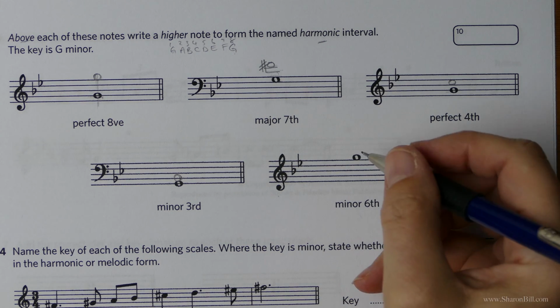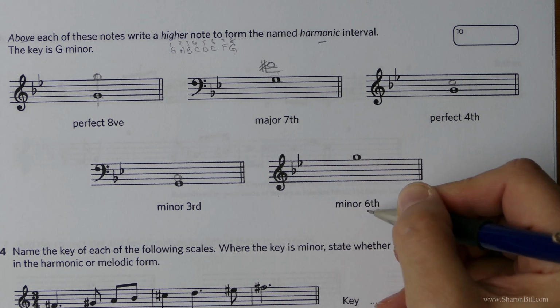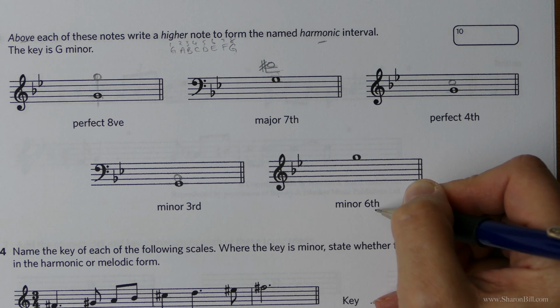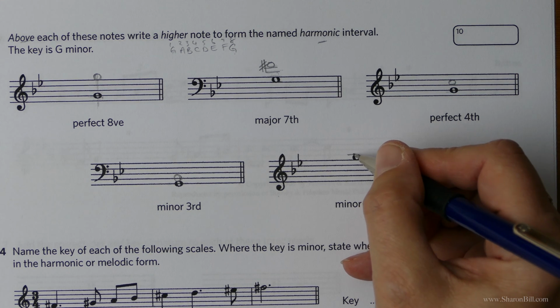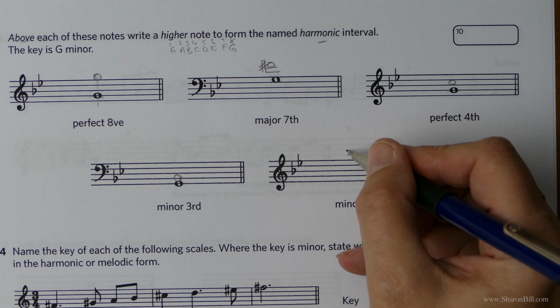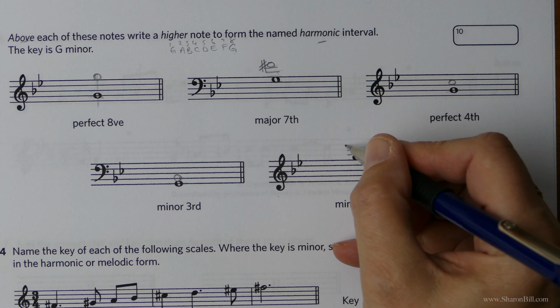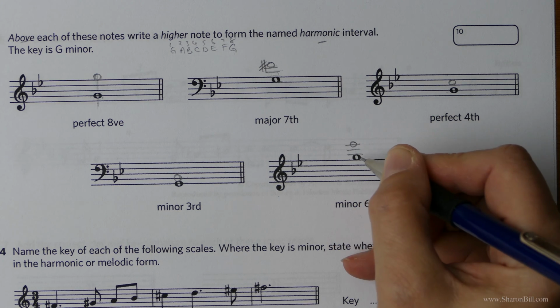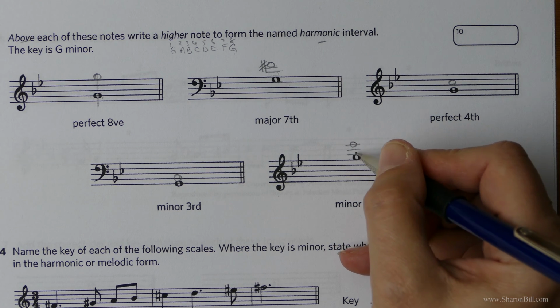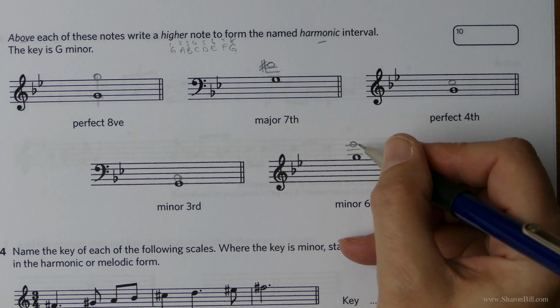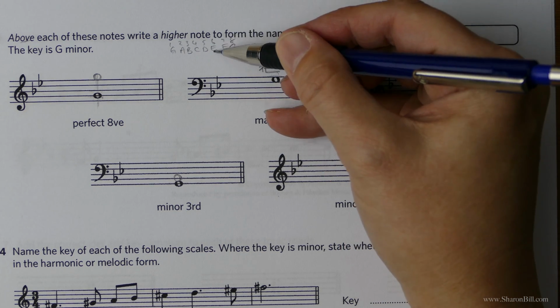So let's now look at this next one. So we're going to need lots of ledger lines here because we've got to count up a sixth. So 1, 2, 3 is the space, 4, 5 is the space, 6 as the line. So G, A, B, C, D, E, and we can see the E is the 6th.